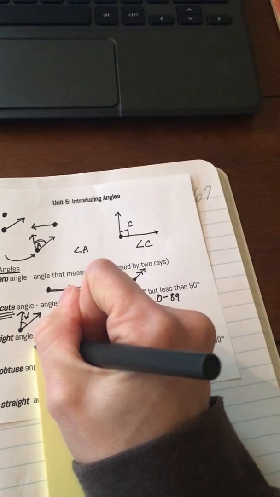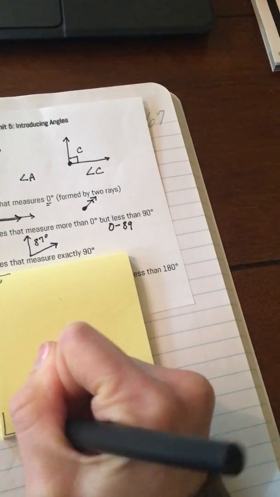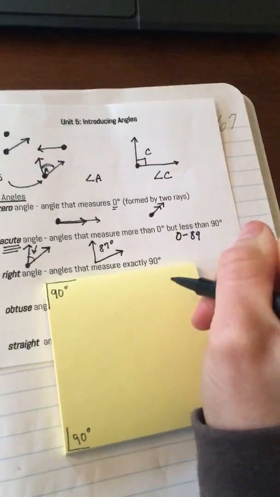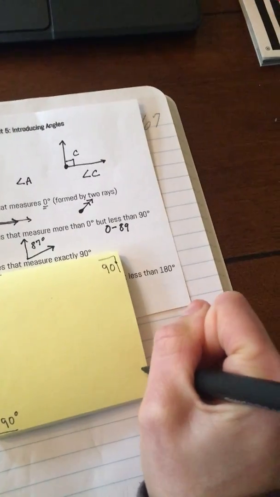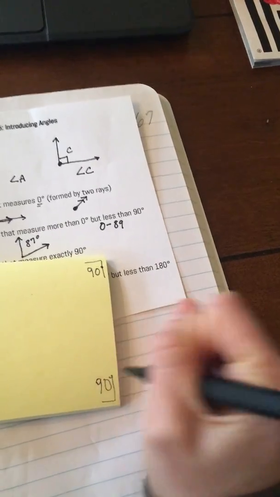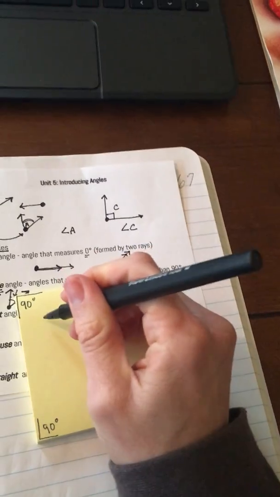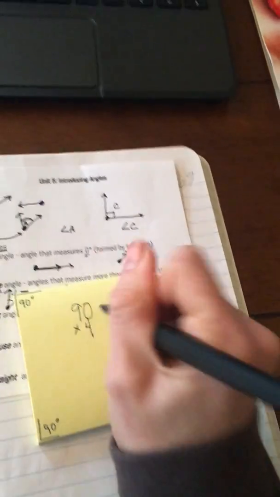So this is a 90 degree angle. Okay, it's got one here. 90 degree angle. It's got one here. 90 degree angle, and it's got one here. Oh my goodness, I can't write and hold this phone at the same time. 90 degree angle. So if you think about it, a square's inside angles are actually 90 times 4, right?